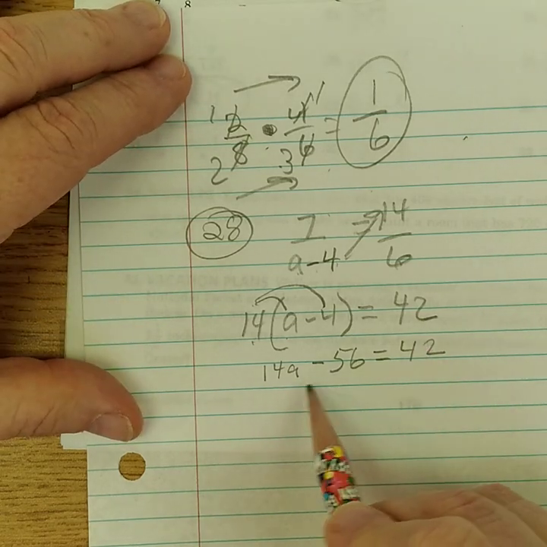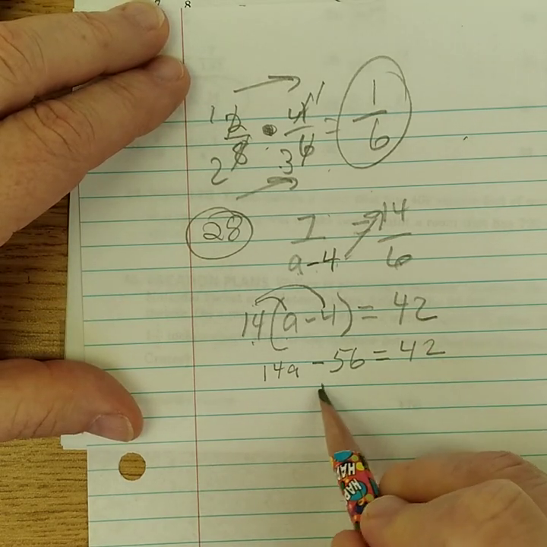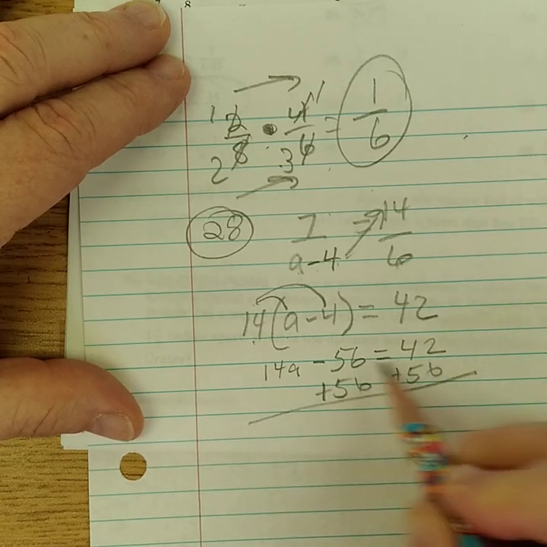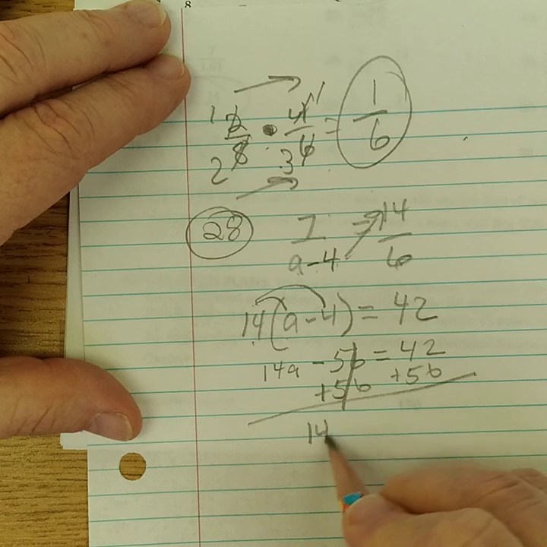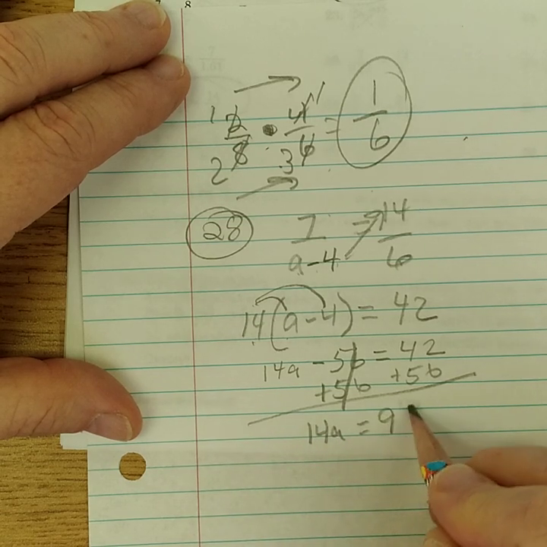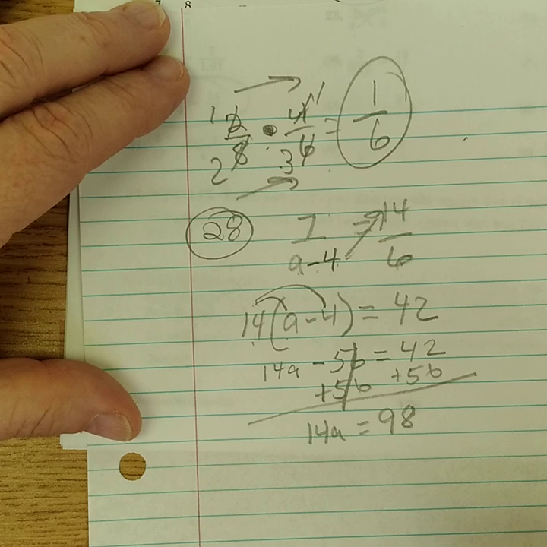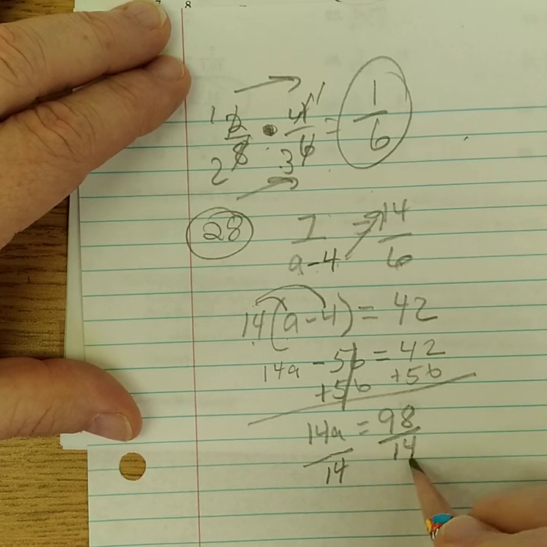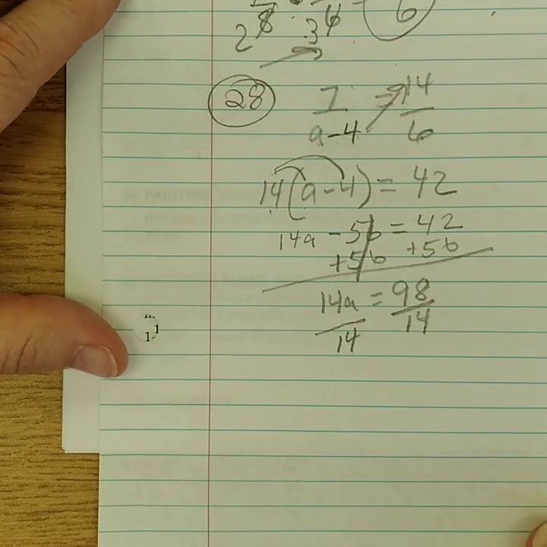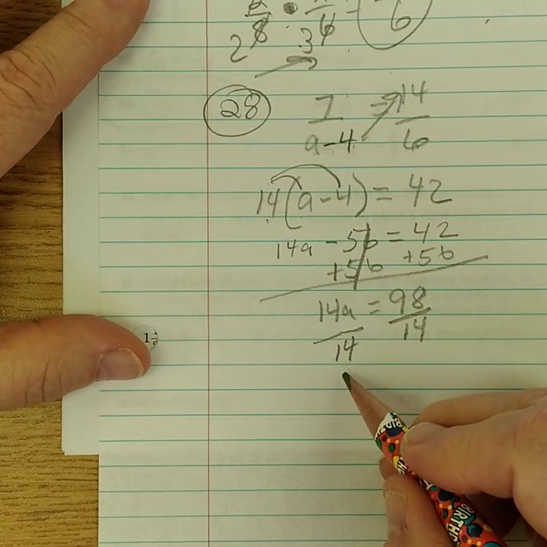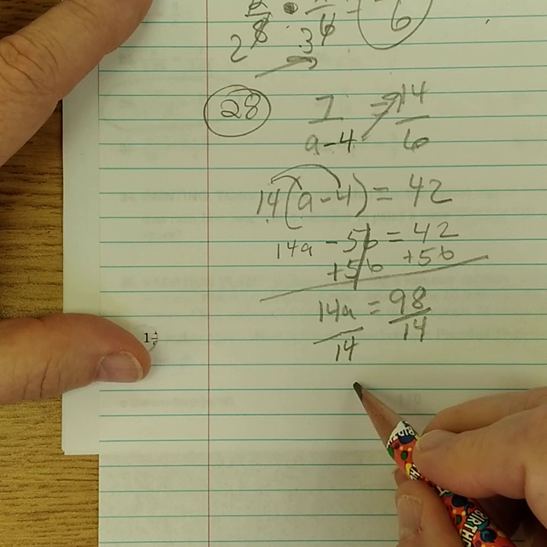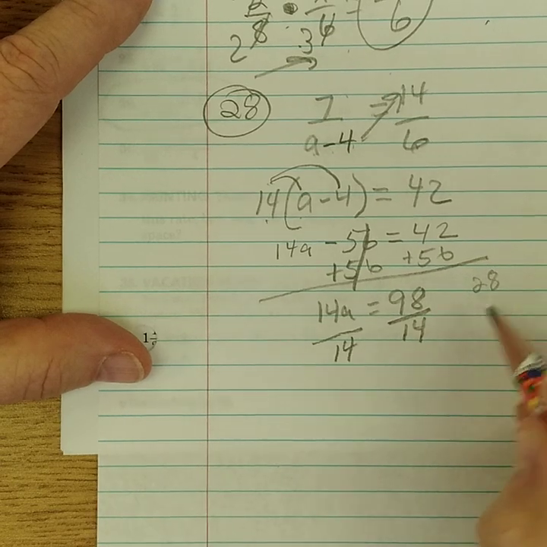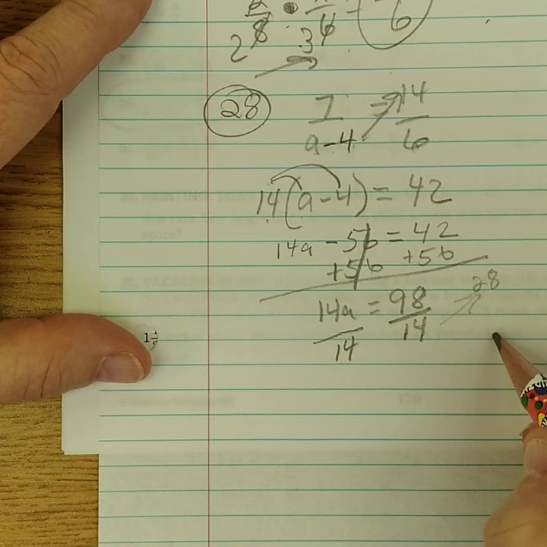Now we want to get a by itself, so we're going to add 56 to both sides. And then 14a equals 98. Now you need to divide each side by 14. Well, I know 14 times 5 would be 70, and that would leave 28 more, so that would be 2 more.